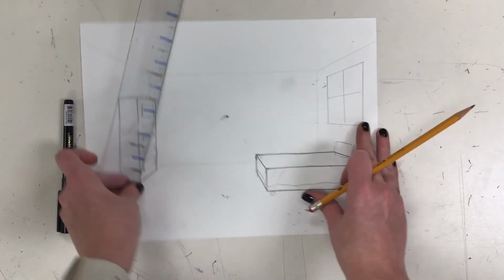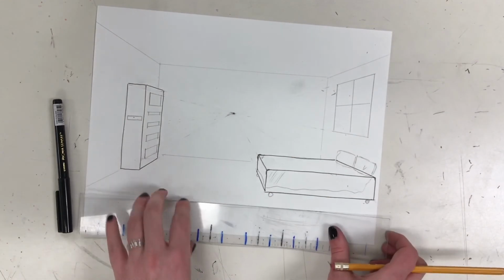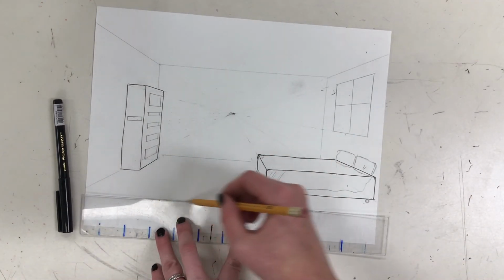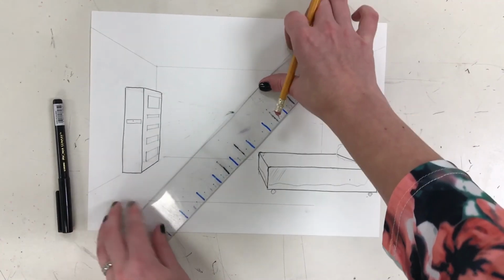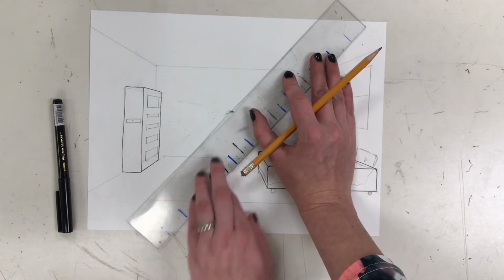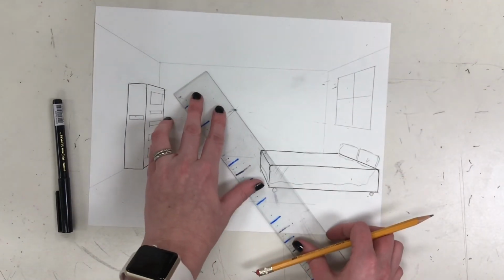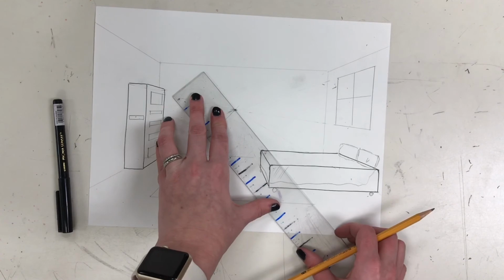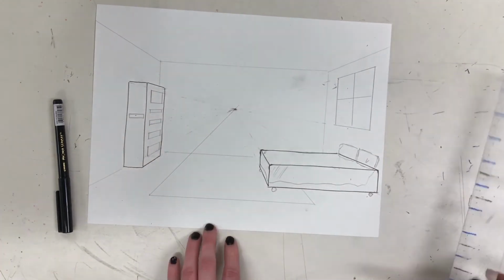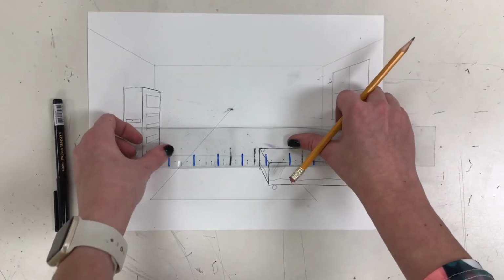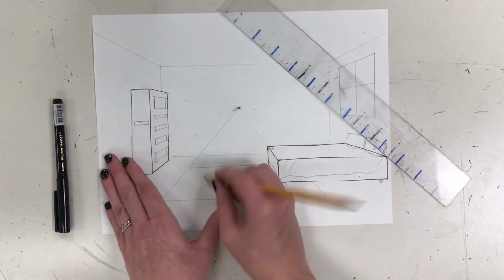The same thing applies if you're doing a rug, except instead of starting with a vertical line, you start with a horizontal line. Then connect it to the vanishing point. This part of the rug, I want to go under the bed. So I just stop when I get to the bed. And then I'll add another horizontal line back here. And then erase.